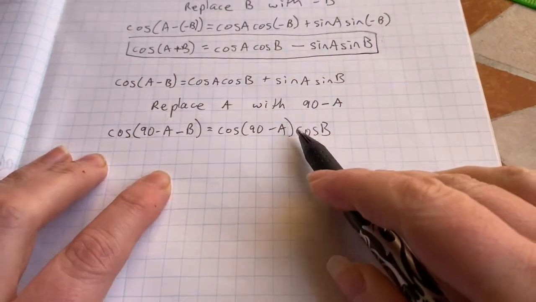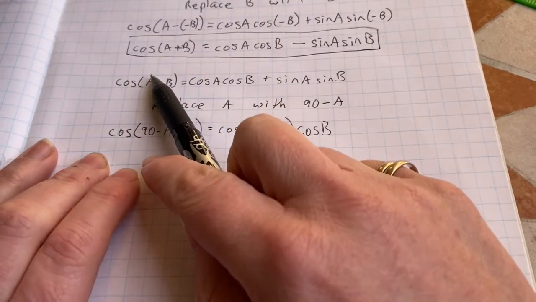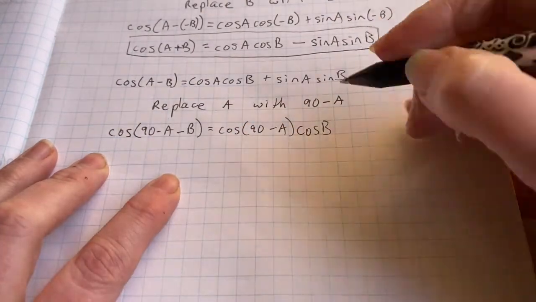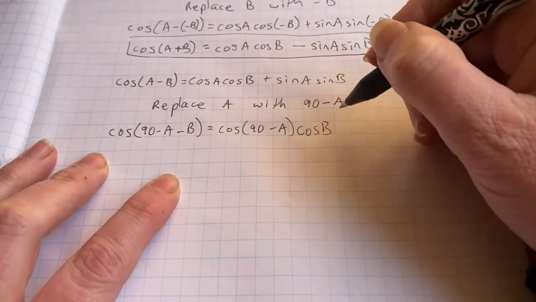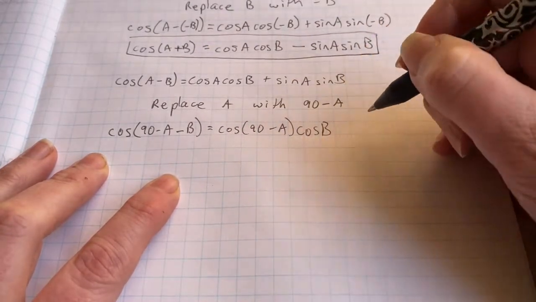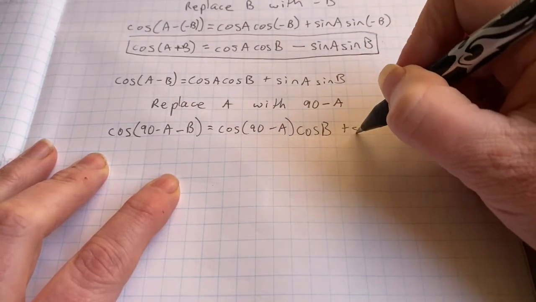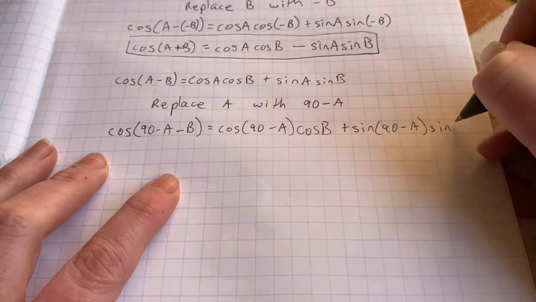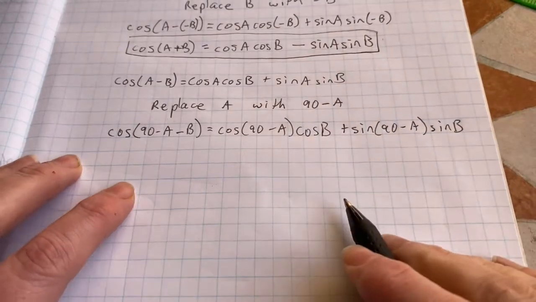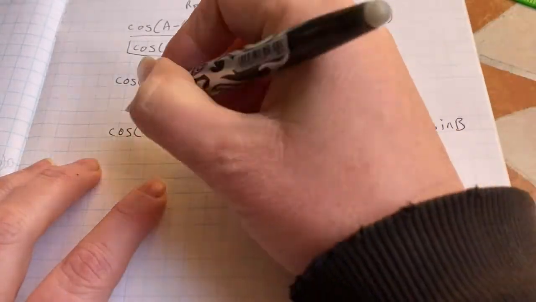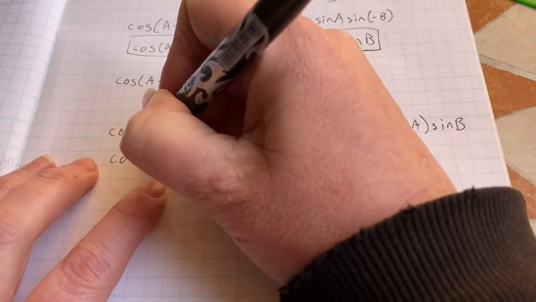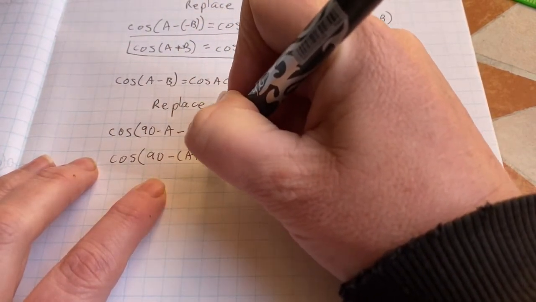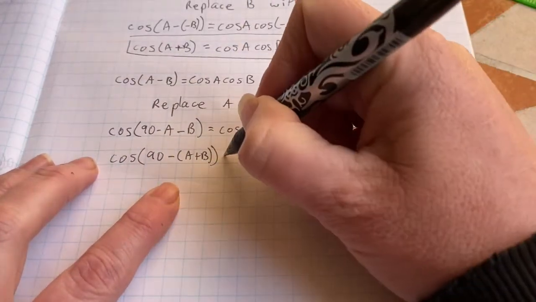Some people find this more comfortable if they actually change the variables. So instead of A, you put 90 minus X, and instead of B, put Y. And you can come up with a formula that way. But there's no reason you can't just switch a variable for another variable, as long as you do it consistently across the whole lot. So 90 minus A there, sine B there. Now we use our complementary angle results. So this left-hand side, that's the same as 90 minus (A plus B), if I factorize out that minus.